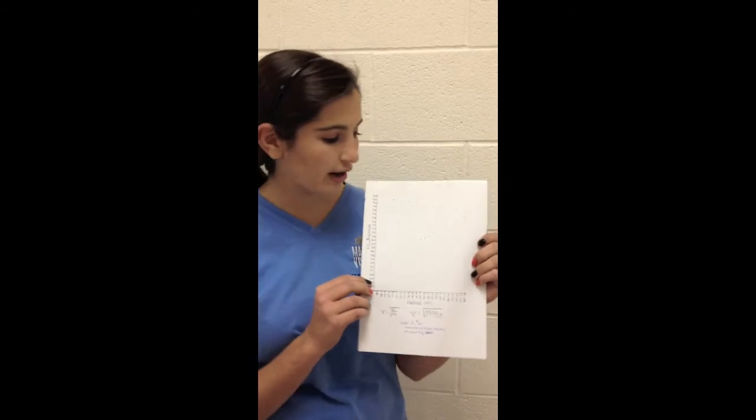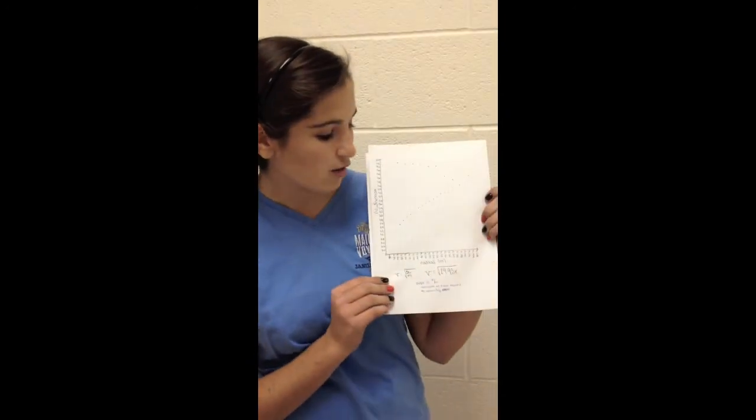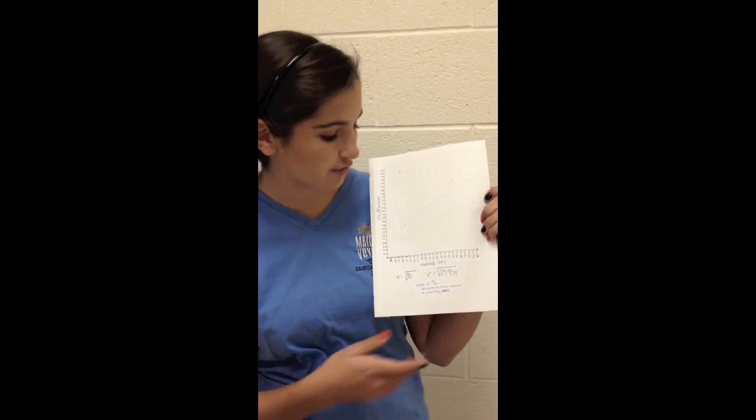So this is our graph of our experiment. It turns out our data that we collected was pretty off, and that could have been caused by maybe the radius changing while we were collecting data, or various other factors. The black dots represent our data that we collected, and the blue dots represent what we should have gotten.